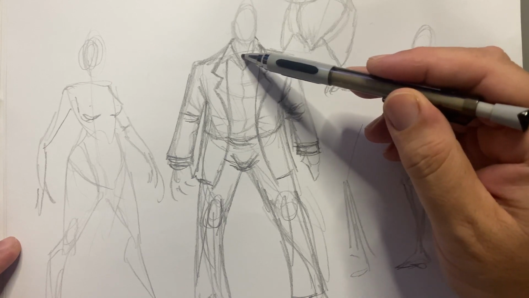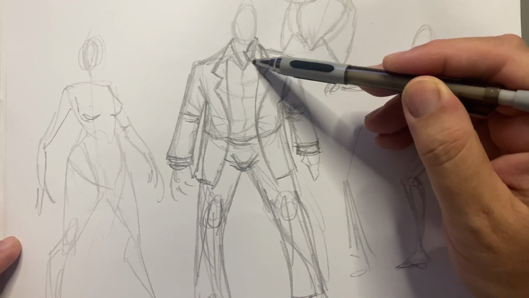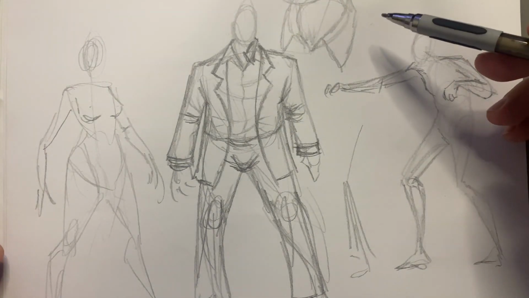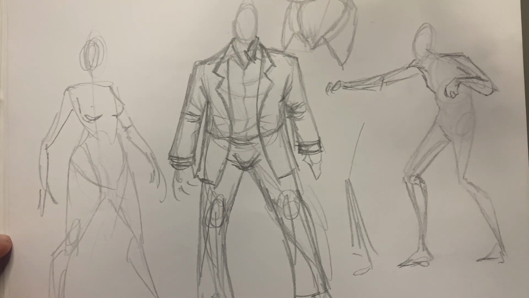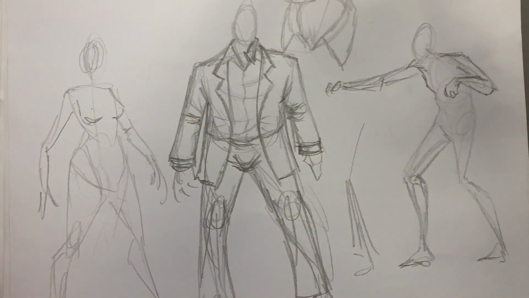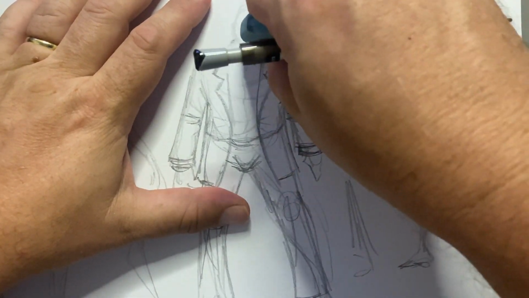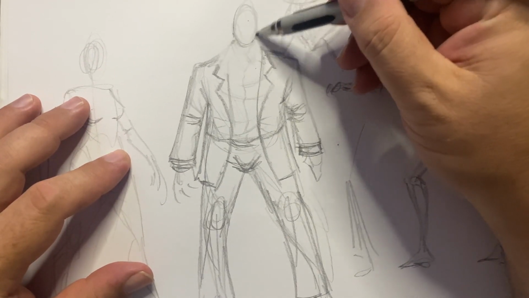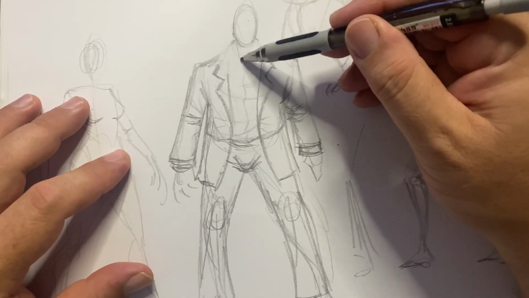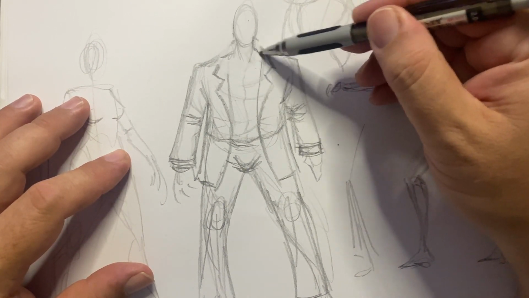Well, if the collar was closed, then it would have been here. Let's erase. Where's my eraser? There we go. Let's give him a closed collar so we can draw a tie. So this is the head, and this is the neck, this is the shoulders.